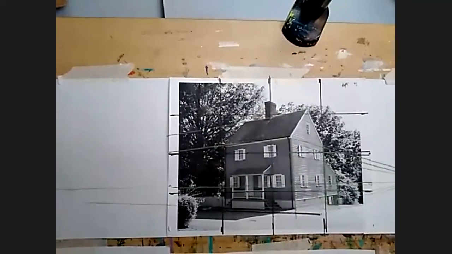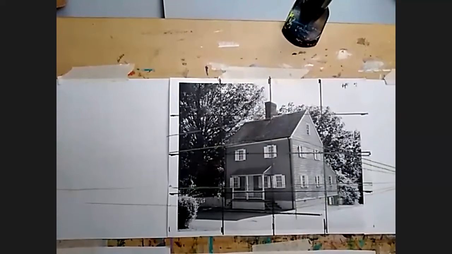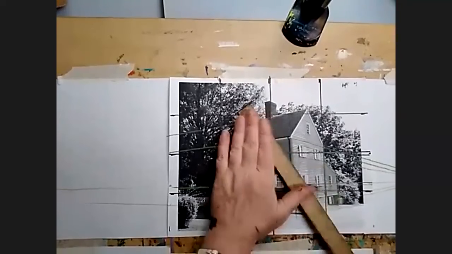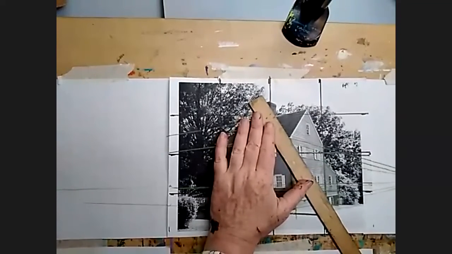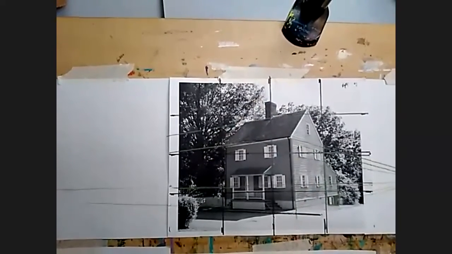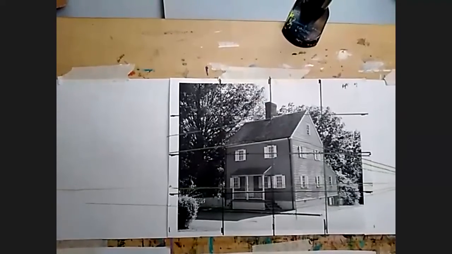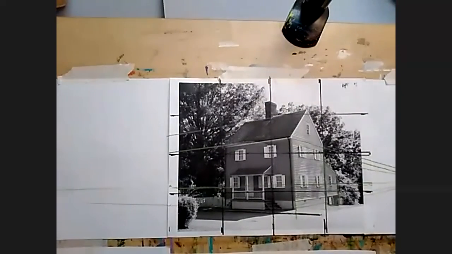Here, I'll do this with a different color. Let's try this. Actually, you know what? I'm going to go get one of my new pastels. Hard edges, hold on.